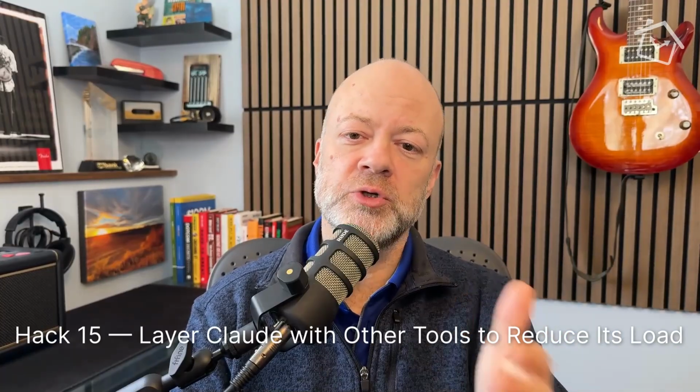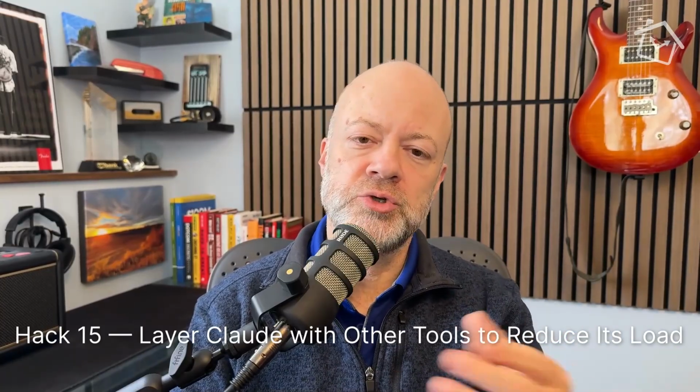Hack number 15, layer Claude with other tools to reduce the load. So use ChatGPT or Gemini for simple, quick tasks, formatting, spell check, short emails, and reserve Claude for the heavy lifting. It excels at complex reasoning, legal language drafting, deal analysis, those type of things.